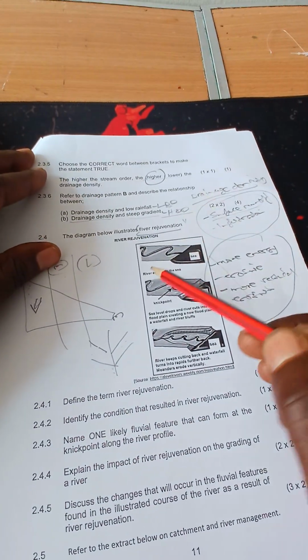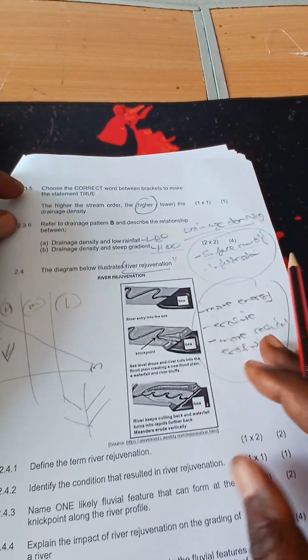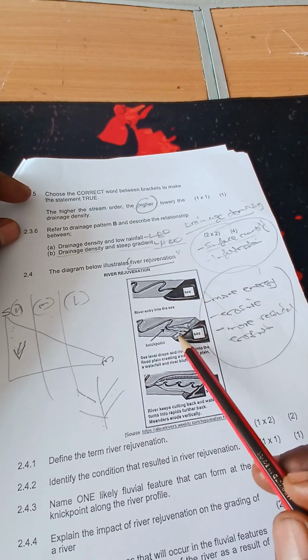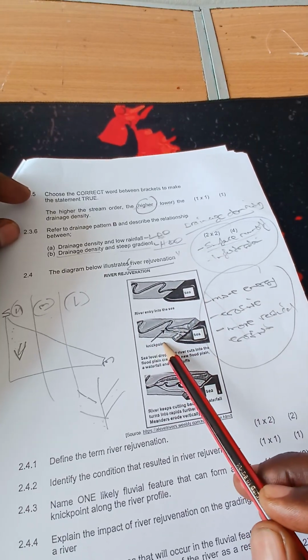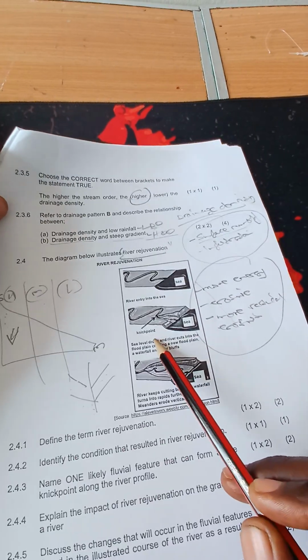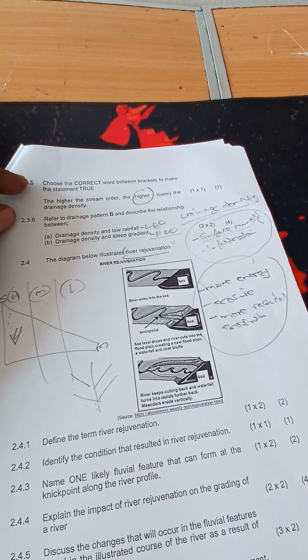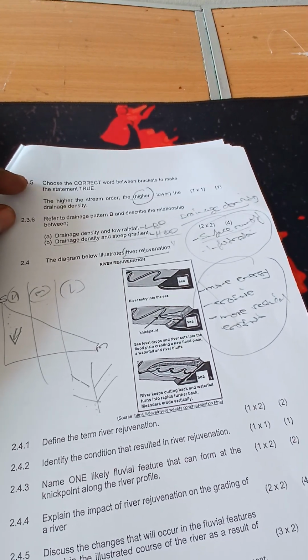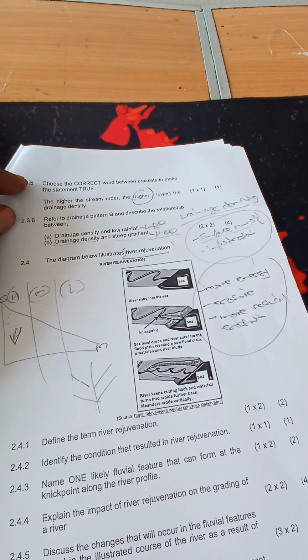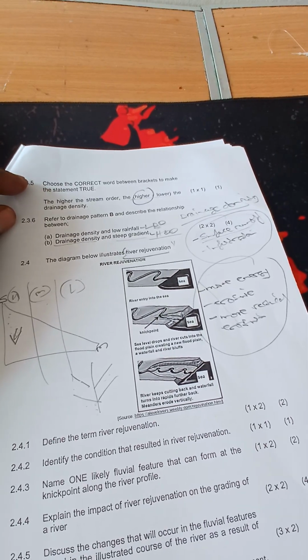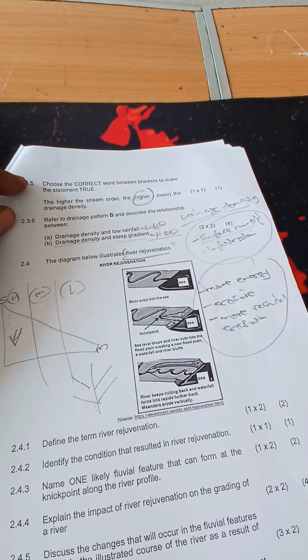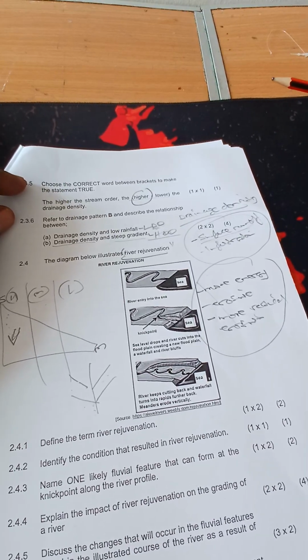What do we have here? A river entering into the sea. You can see that there's a river entering the sea, the first diagram. Then secondly, what happens? A nick point, which means a change in gradient along the profile of a river. It can become steep, like a waterfall or a rapid, which means the river is now flowing at a faster speed. There's more vertical erosion taking place now. The river has become more erosive. That's basically what we are talking about.